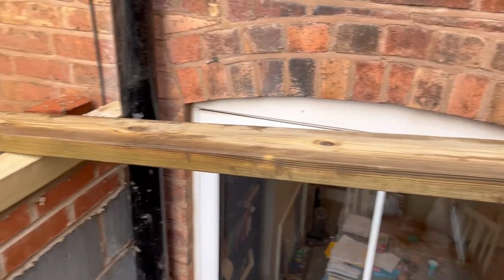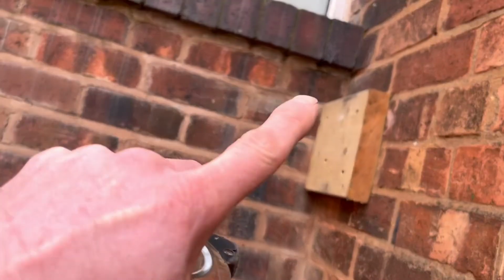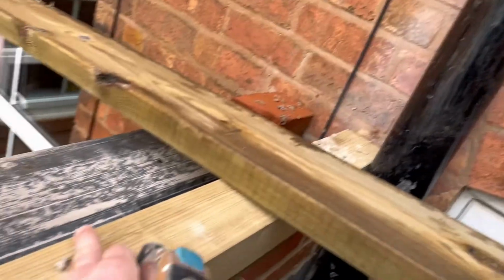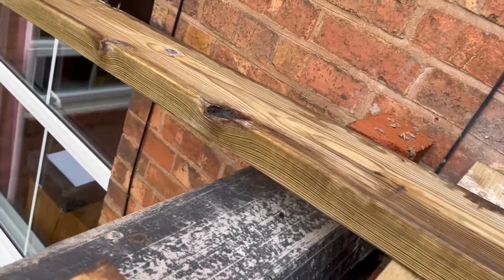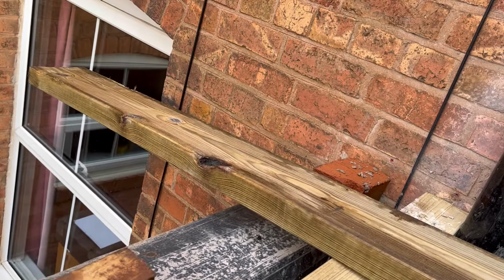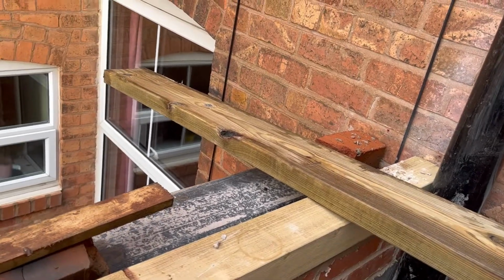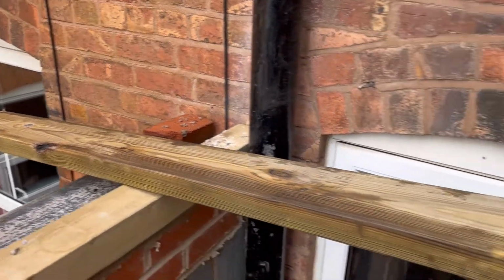You need to make sure your timber length, which I have done, is long enough to go from that point all the way down, bird's mouth over the top of your wall plate, and then go over the external brickwork enough to catch any kind of fascia and soffit you're going to put on. In this instance it'll be quite tight because we're quite close to the boundary there, so that's what we'll be doing anyway.